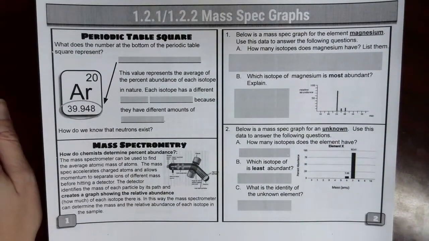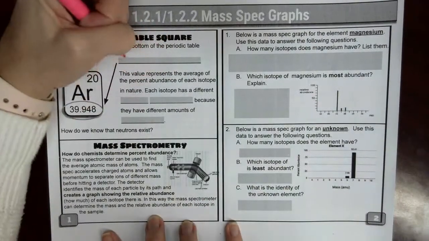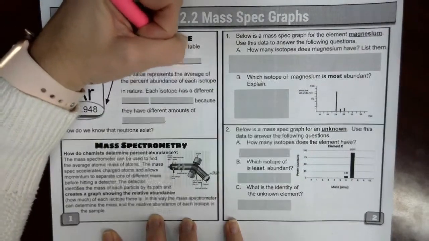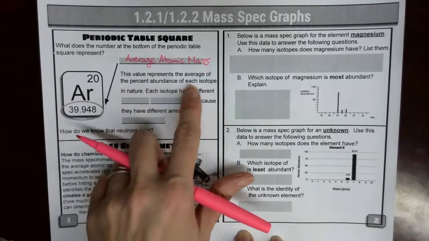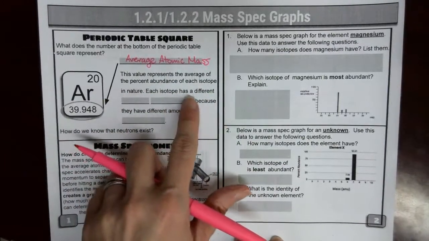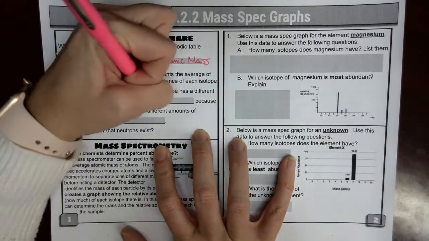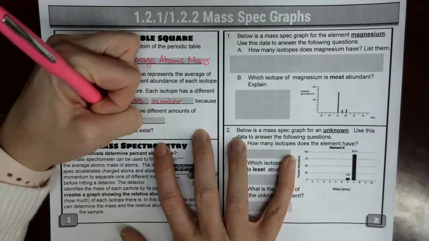Spec is actually short for a device called a spectrophotometer, and it's a way of being able to detect the number and type of isotopes in a sample. Down here on a periodic table square, this is a number called the average atomic mass. This value represents the average of the percent abundance of each isotope in nature. Each isotope has a different mass number because they have different amounts of neutrons.